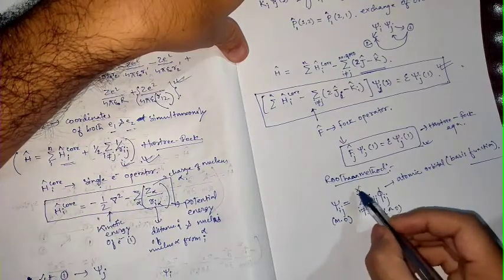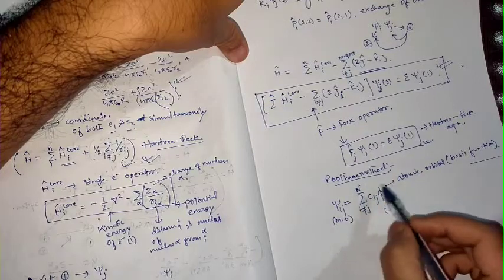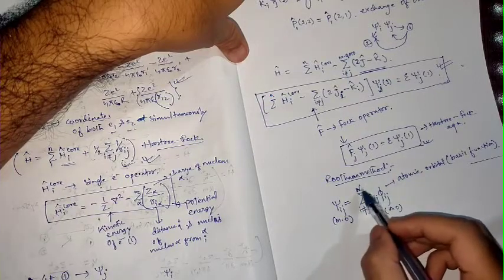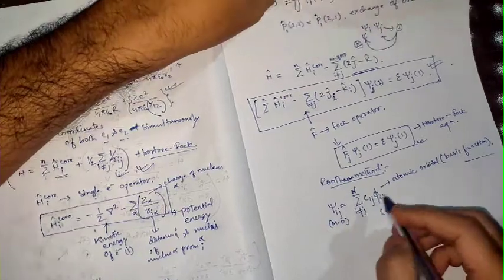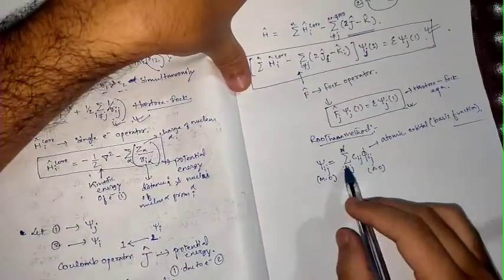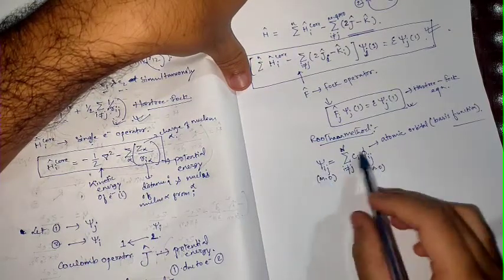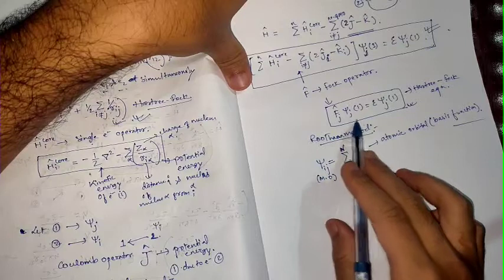And here we have n, and this n is nothing but the number of atomic orbitals. So this is the basic assumption here, and because of this assumption, if we put the value of this one in that equation, then what will you get?